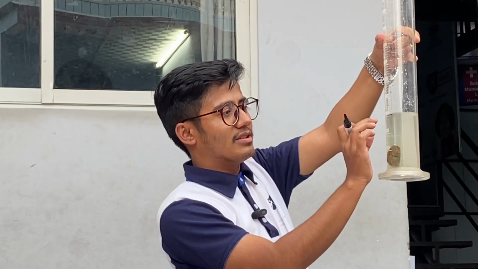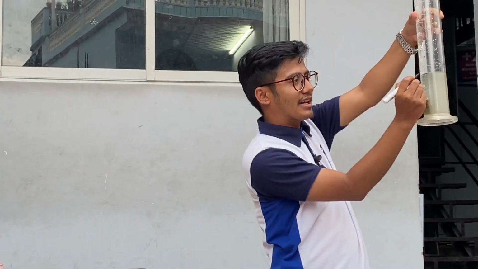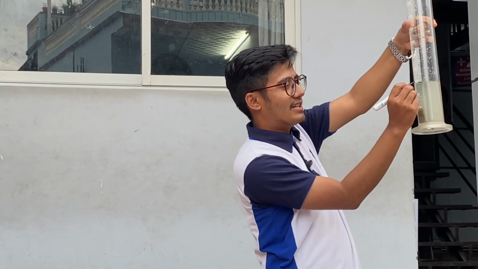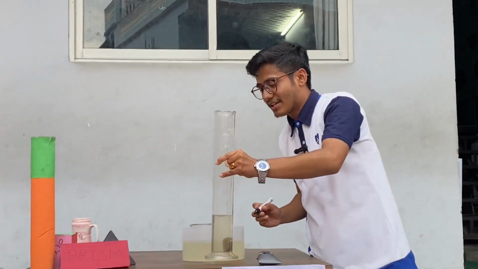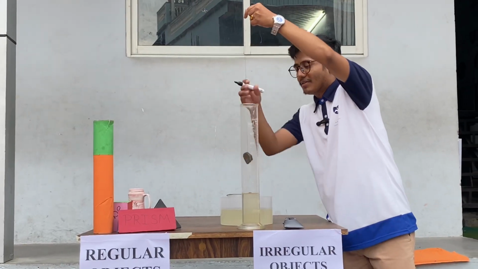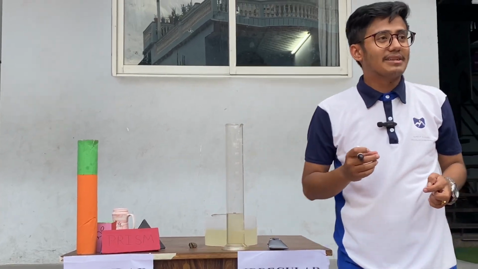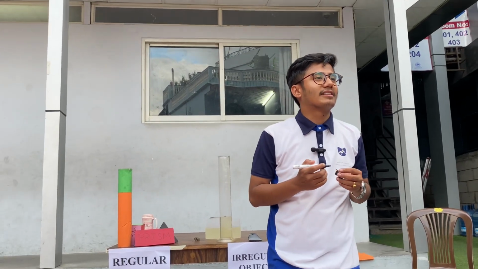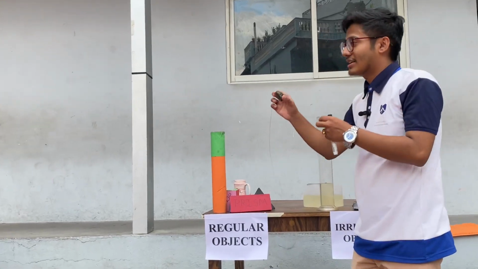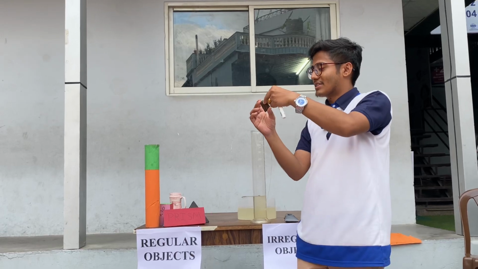So it is around 310. You can see the final reading here, this is 310. Every line segment indicates 10 ml. The initial level of water is 300, and when I keep this stone inside the measuring cylinder, then it goes to 310 ml. So what is the difference here? 10 ml, yeah. So this 10 ml is the volume of this stone. This is an irregular object, and the volume of this irregular object, this stone, is 10 ml.